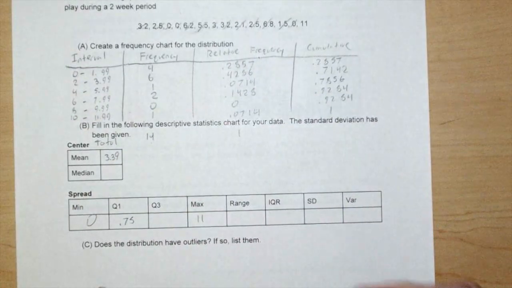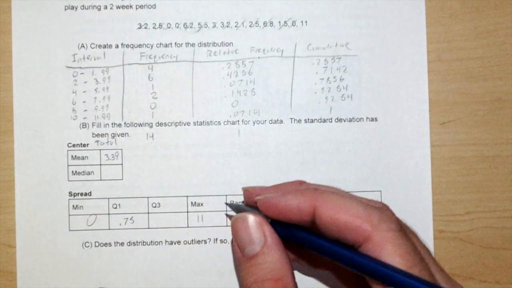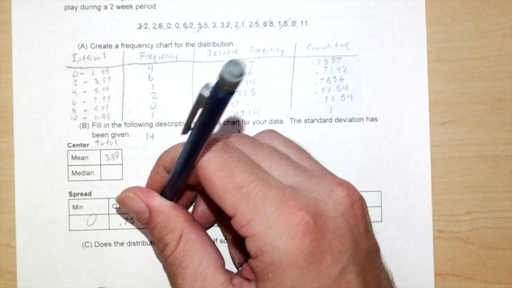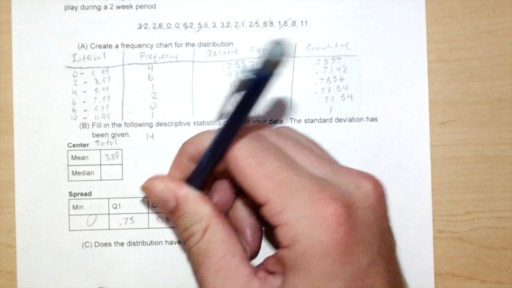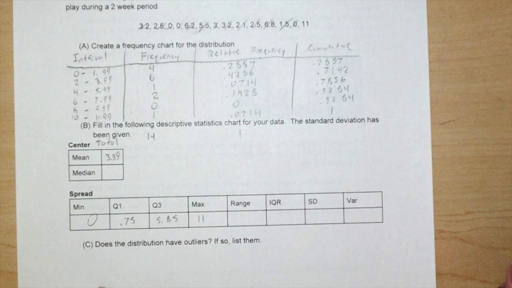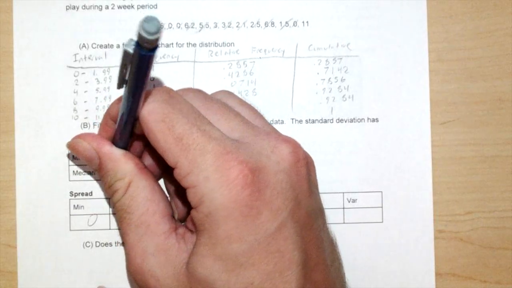0.75 Q3 is going to be, let's just do some quick math, it's going to be 5.85. I feel confident in that. And then the median is 2.75.